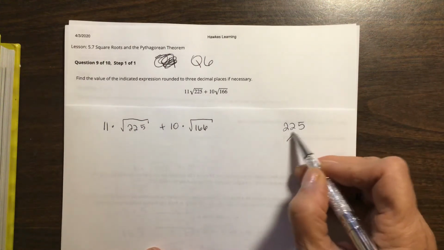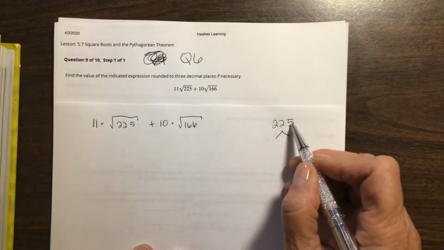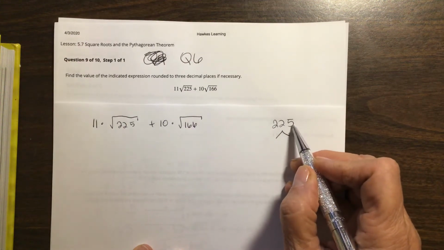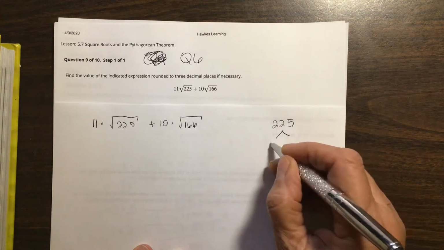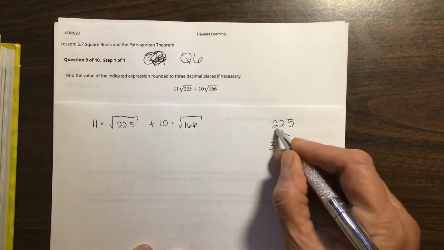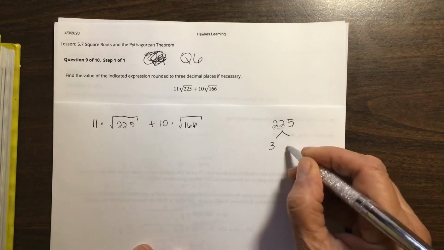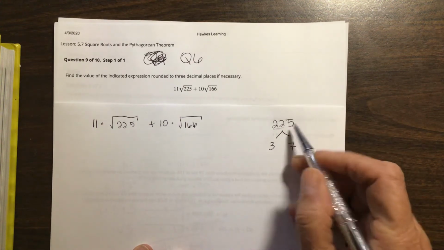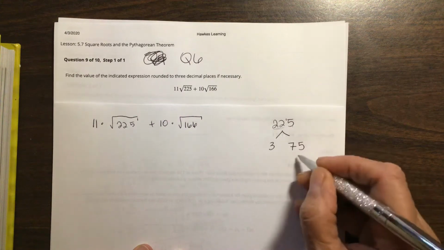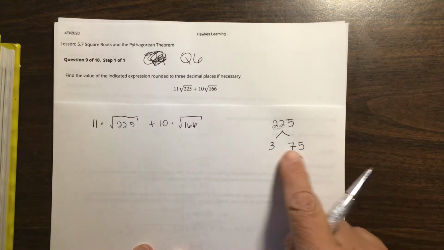And it's not divisible by 2 because it's not even. When I add the digits, what do I get? 5, 6, 7, 8, 9. So it's divisible by 3. 3 goes into 22 7 times with 1 left over, and 3 goes into 15 5 times. This is not a prime number.